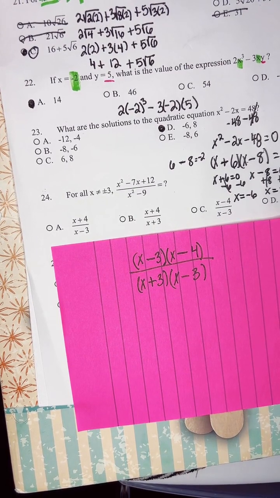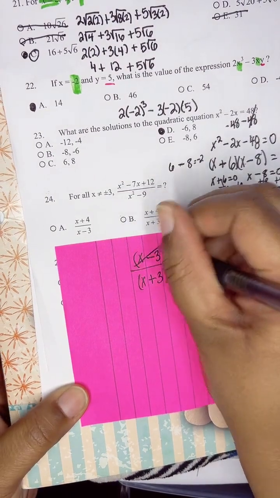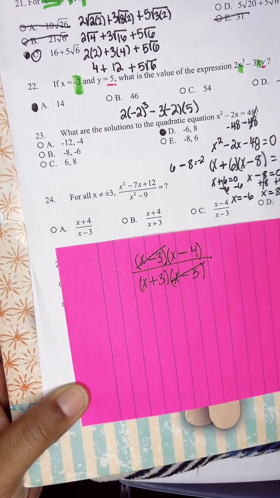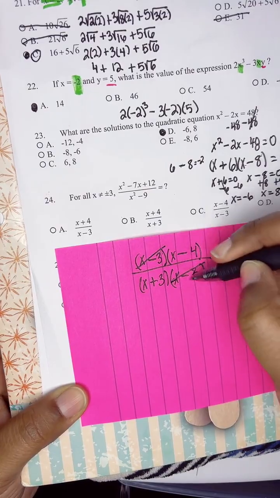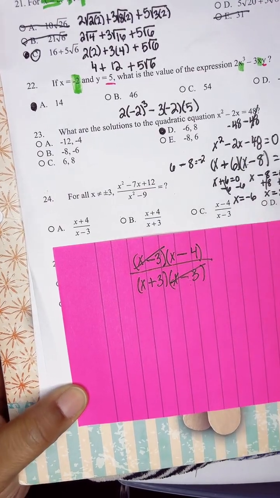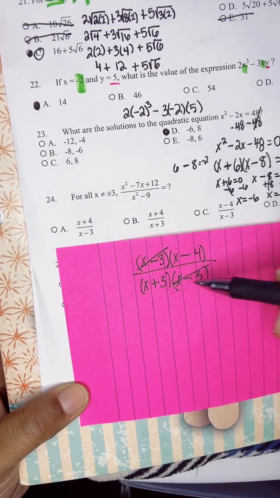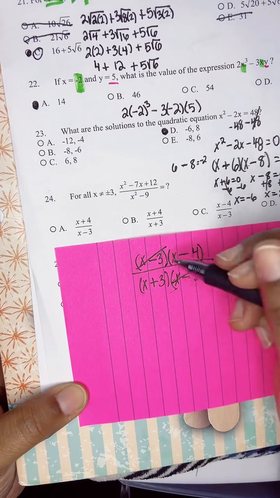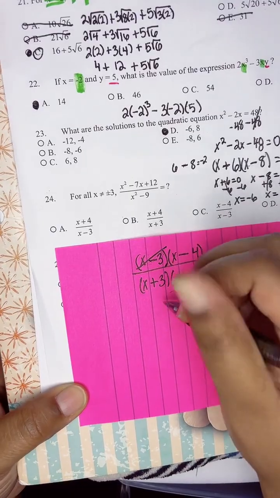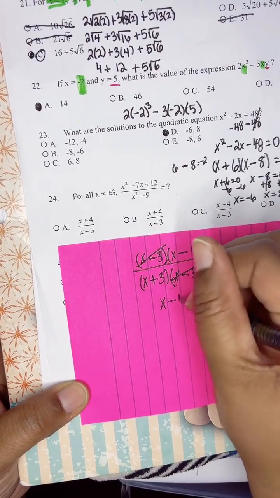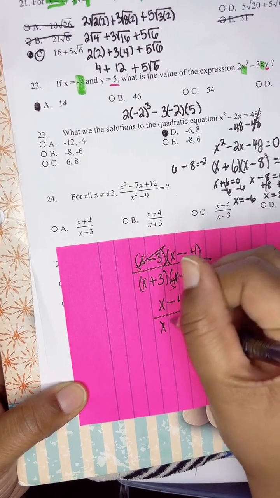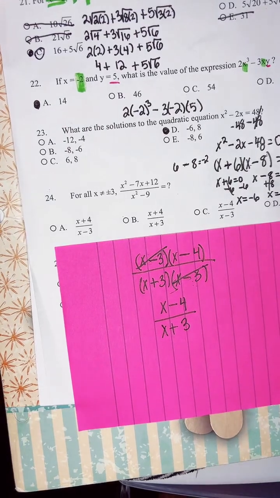Beautiful. Both of them. This is gone and this is gone, because anything divided by itself goes to a 1. You got to remember that. So we're left with x minus 4 over x plus 3.